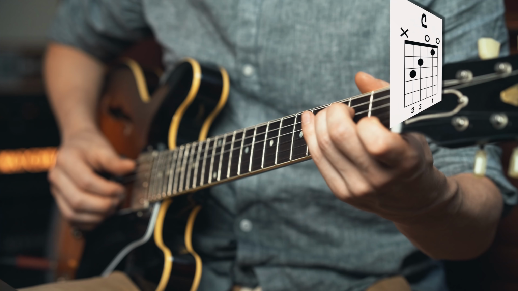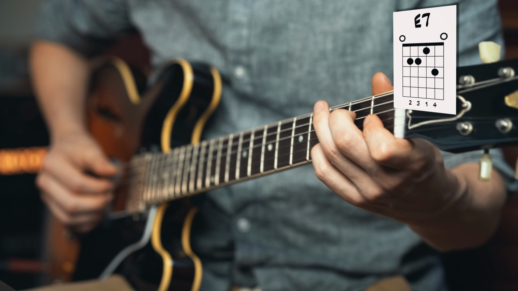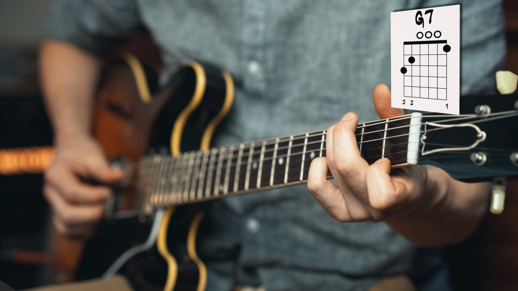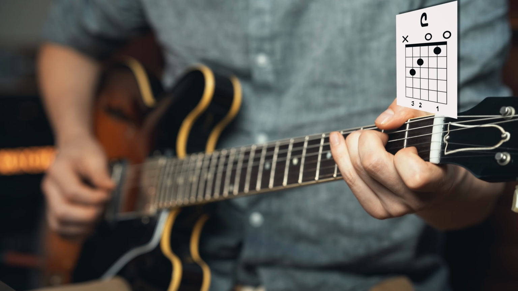It sounds like this, C, E7, F sharp diminished. Something like that. It's a little bit bluesy. So you play the E7 and then go to F instead of A minor.